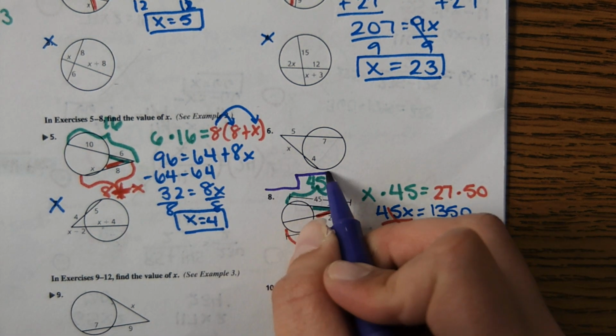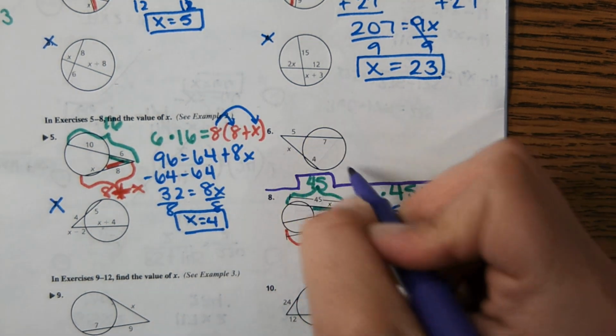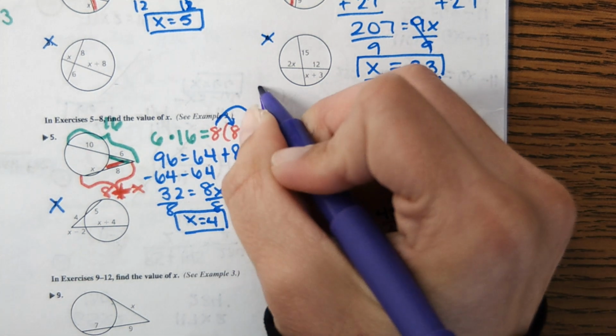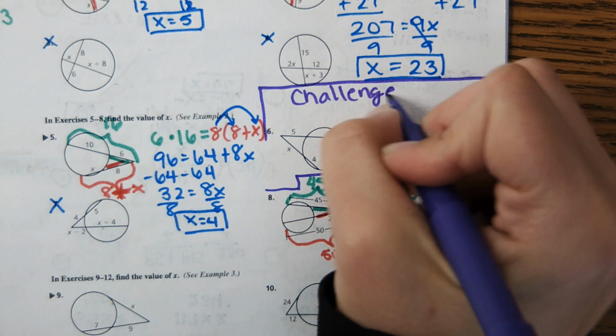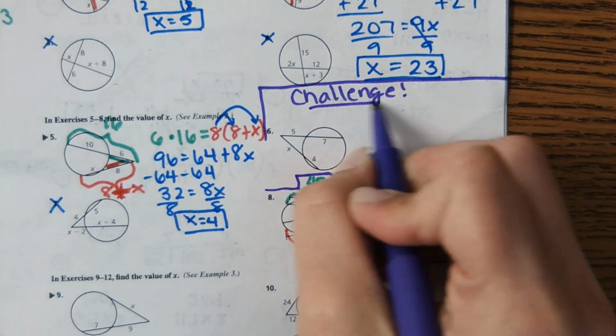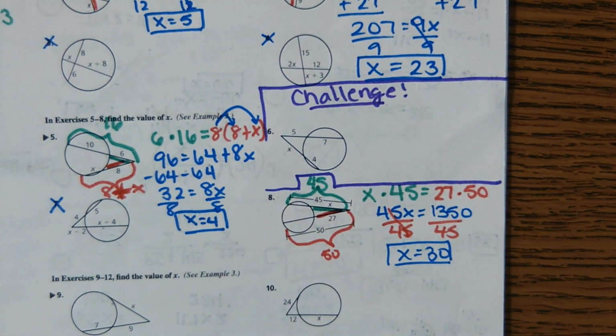I'm going to draw a little line right here so it doesn't... So this problem right here, like box, is like a challenge problem. And some of you are ready for the challenge. Actually, all of you are ready for the challenge.